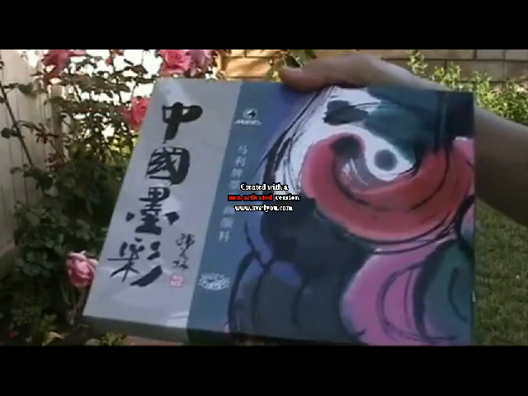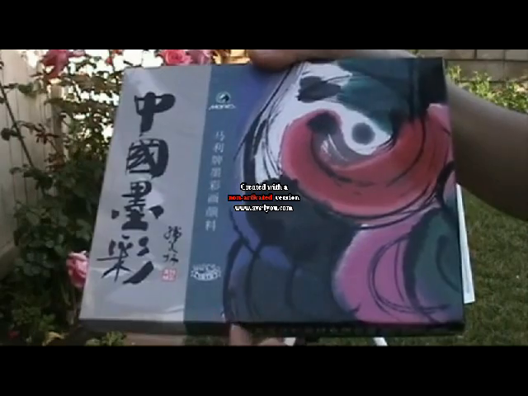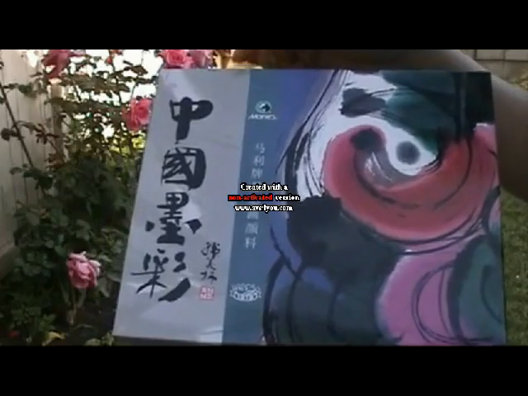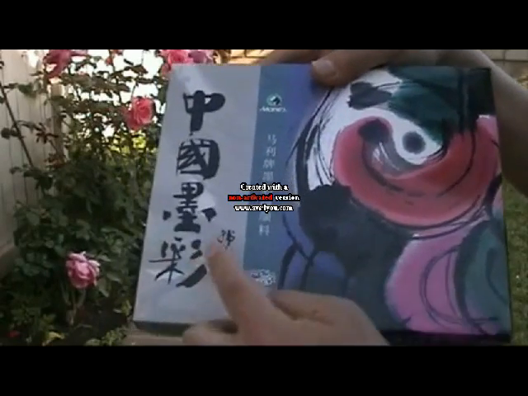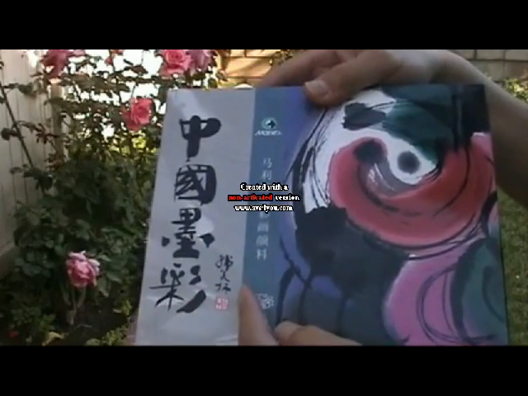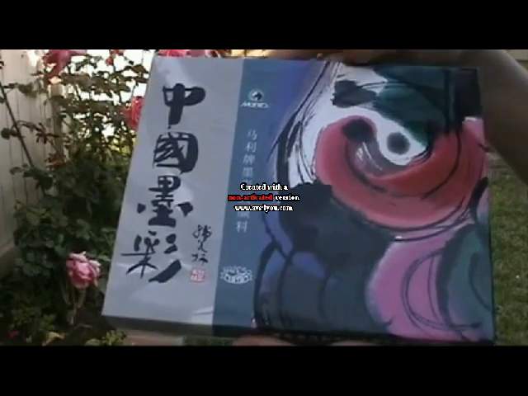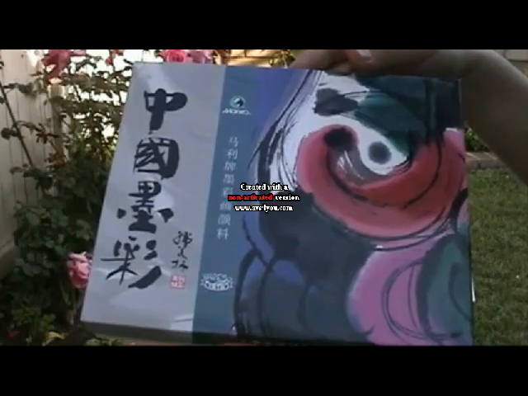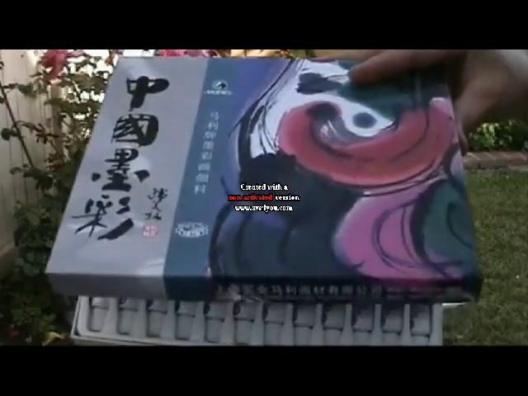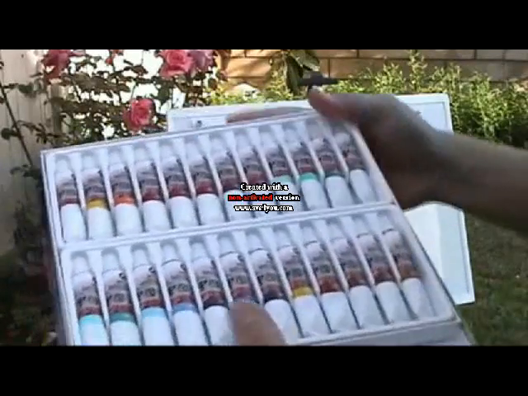The best feature of this set is the binding media used in the paints themselves, and it's now called the Chinese Sumi color. And this, by the way, is endorsed by the famous Chinese artist Han Meilin, who was in charge of the Olympic game symbol designs in 2008, if you can recall. And here is the content.